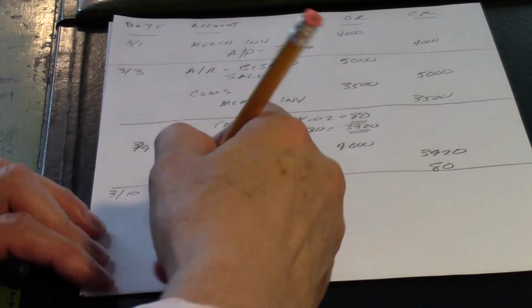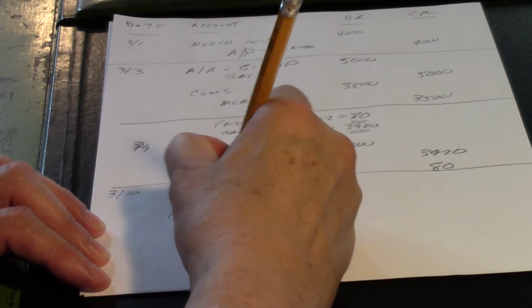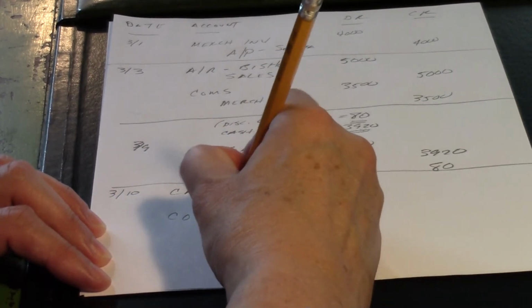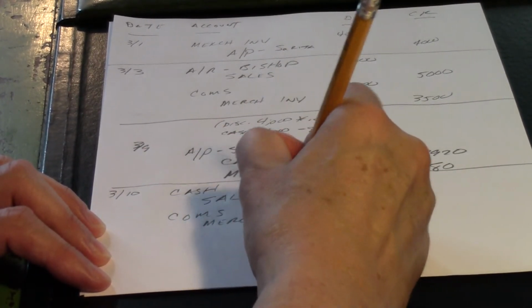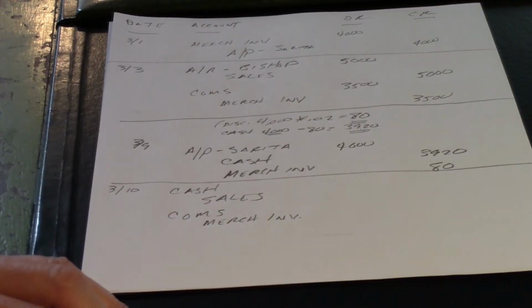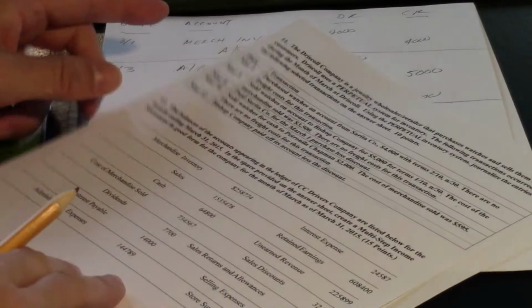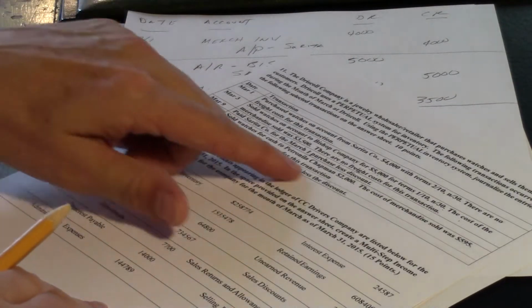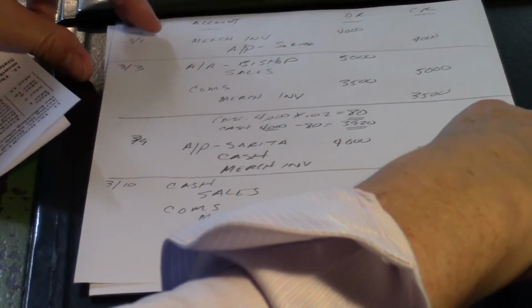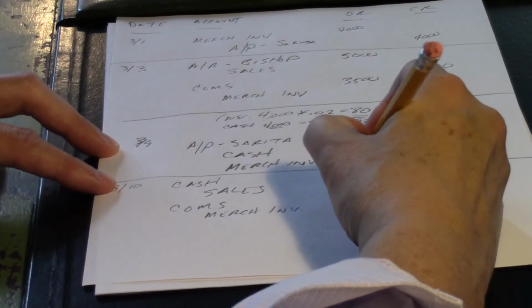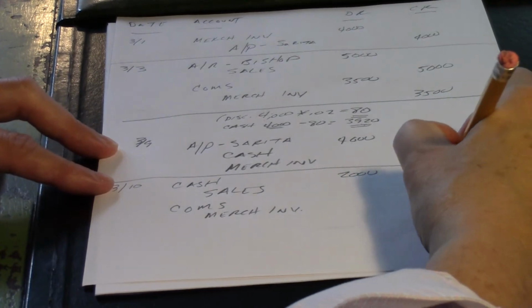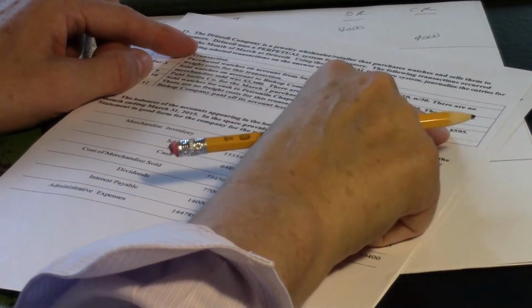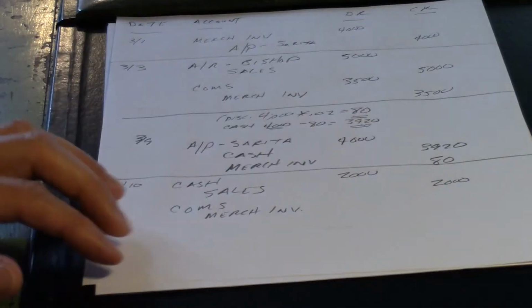And we are going to have more cost of merchandise sold and a reduction in our merchandise inventory because somebody bought it. It went away. So the sale amount was $2,000, and the cost of merchandise sold, $5.95.